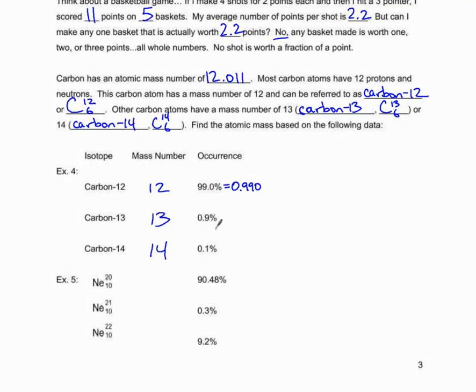This one, 0.9%, is 0.009, or 9 thousandths. This 0.1% is 0.001, 1/1000th.